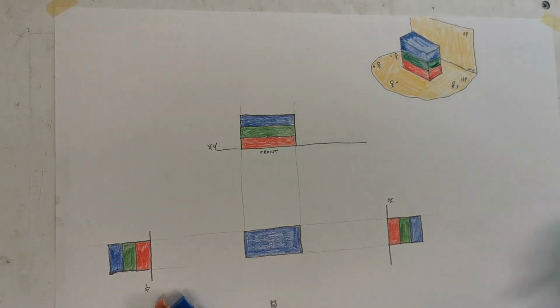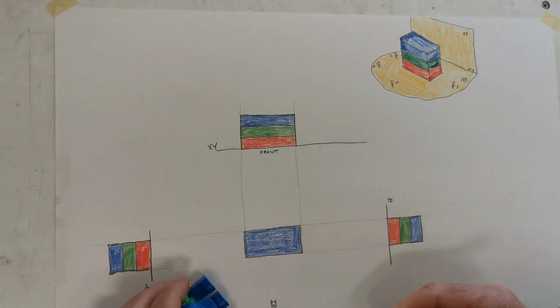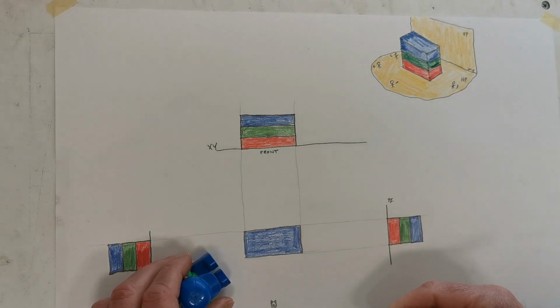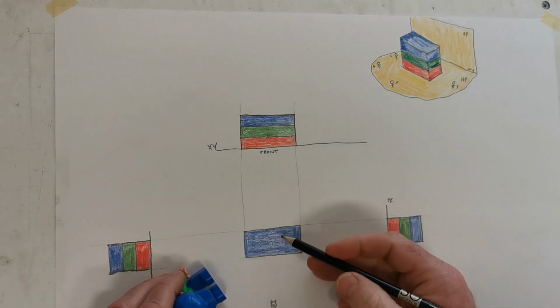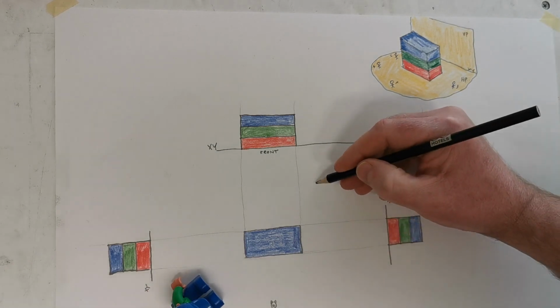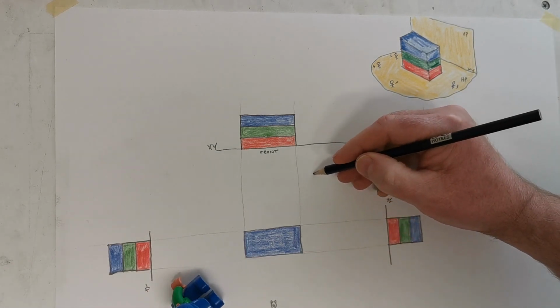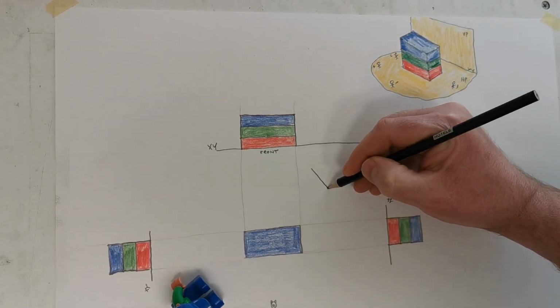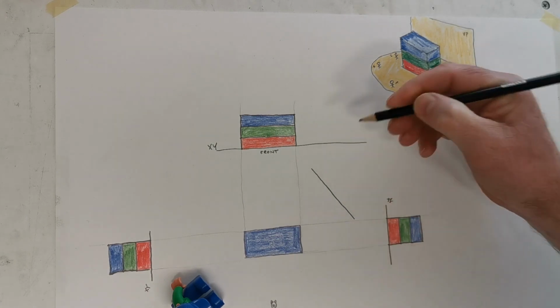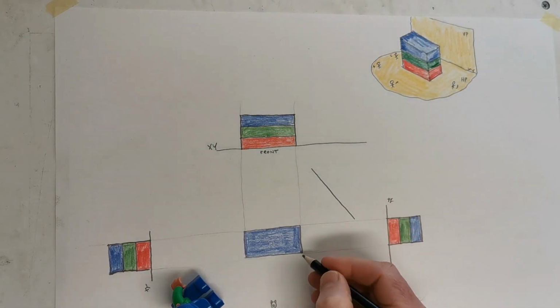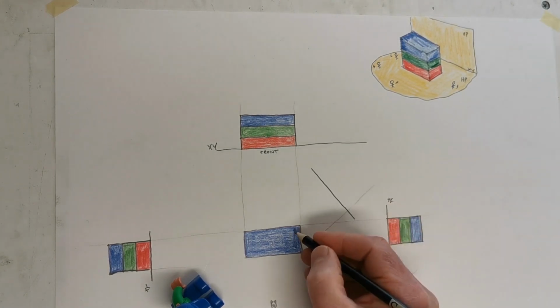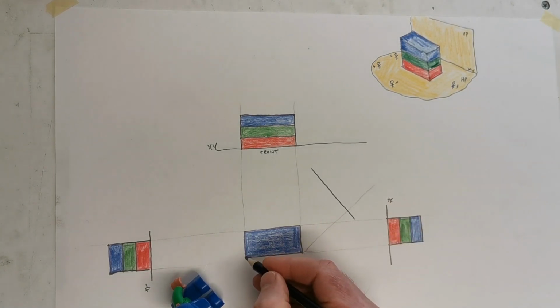Now the reason I was keeping, okay, so here's the person looking, they're looking in this direction, so I'm going to guess at about 45 degrees here. So we're projecting up.